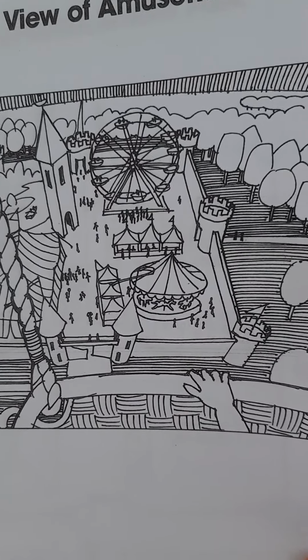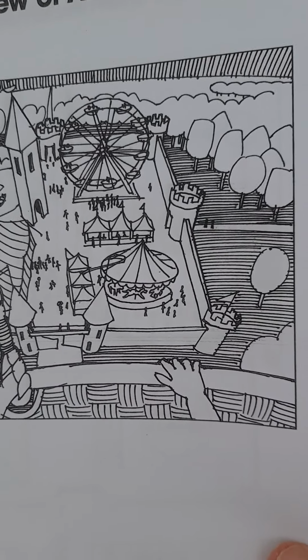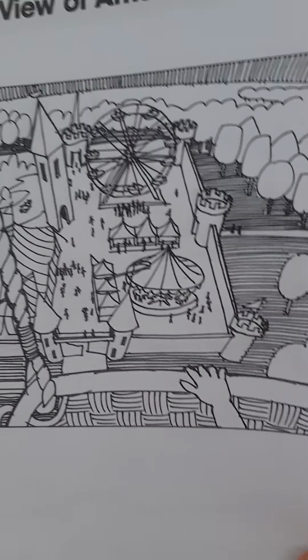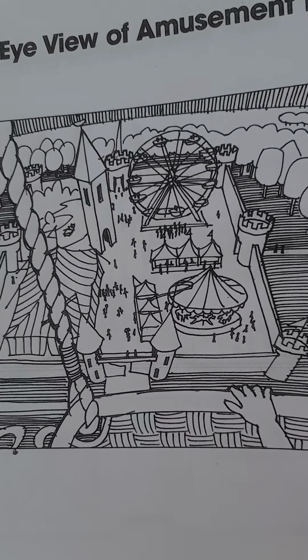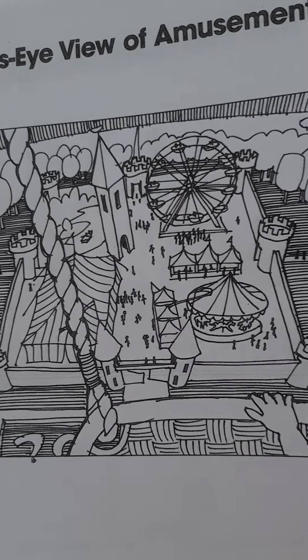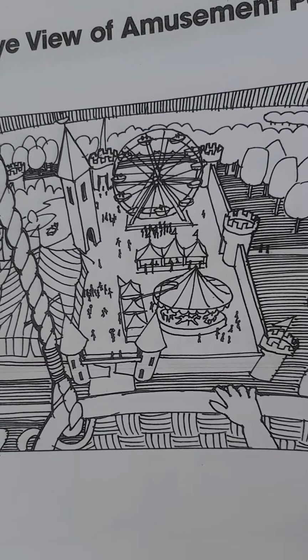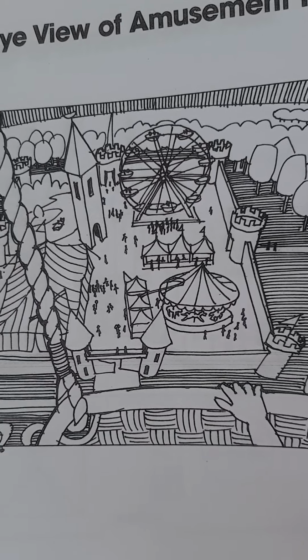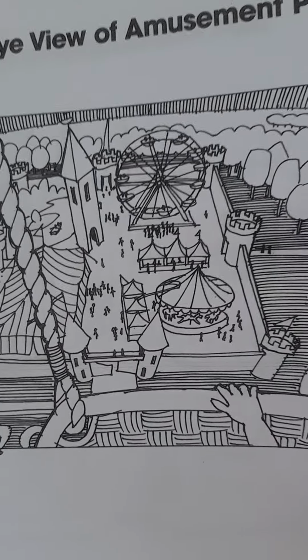Oh, I noticed something. The bird's eye view is actually, did you notice this? Someone in the basket of the hot air balloon looking down onto the amusement park. I see the front entrance like we saw in the side view. I see the tent. I see the tall tower. But look what else I see. I see a carousel. I see 3 small tents in a row. Maybe those are games that you can play. Oh, wait a minute. I see 2.